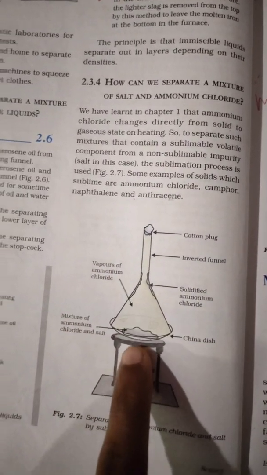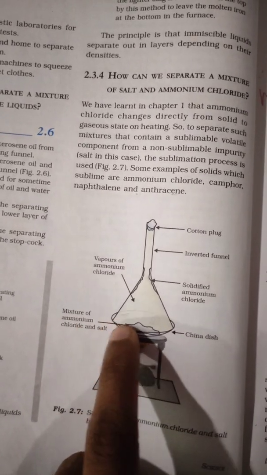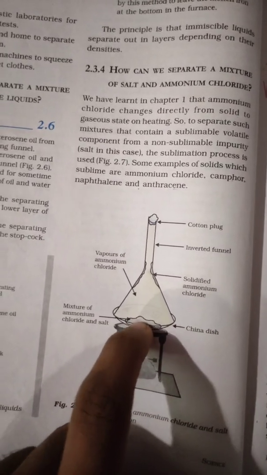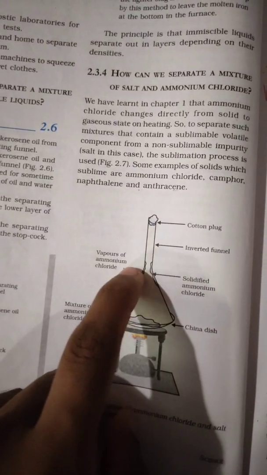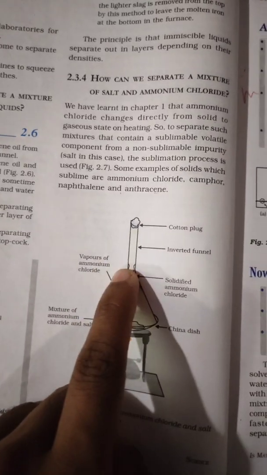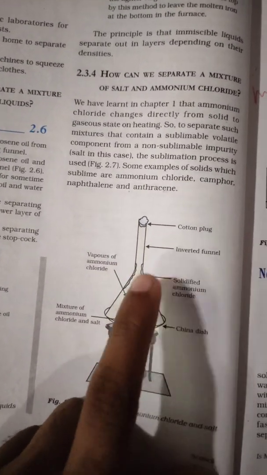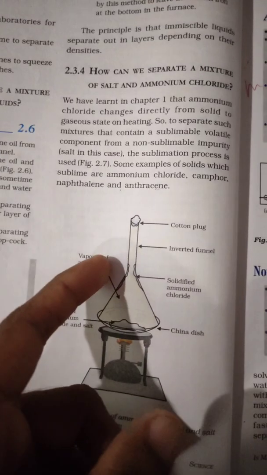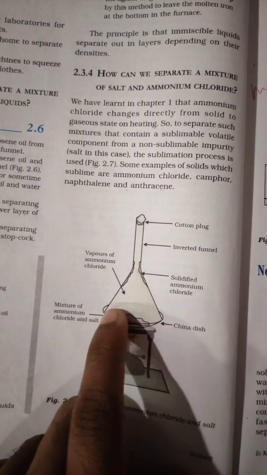This is a mixture of both ammonium chloride and salt. Once we are heating, the ammonium chloride and salt get the energy, and the ammonium chloride changes its state from solid to gas. Once it touches the cooled surface, it cools down and converts from gas back to solid. That means once it is heated it changes to gas, and once it is cooled, the gas changes back to its original form, solid. Thus we can collect it, and what remains will be salt.